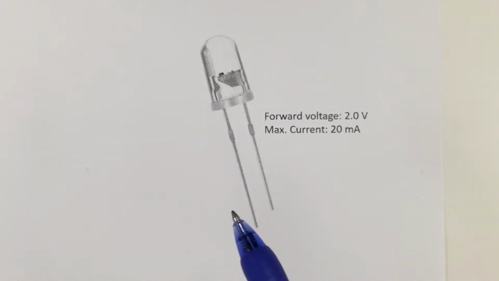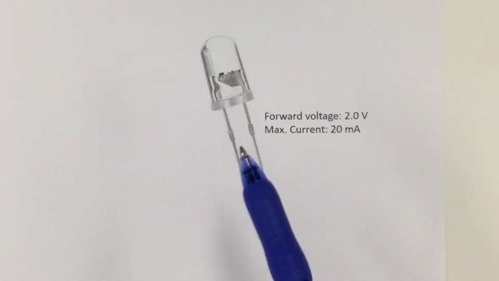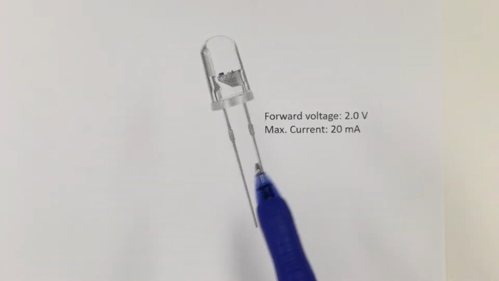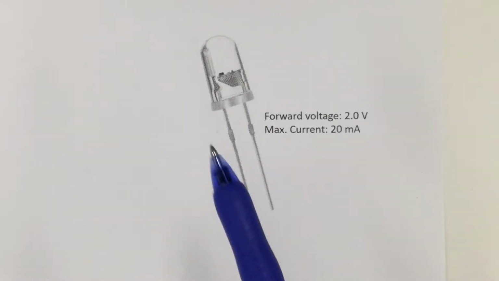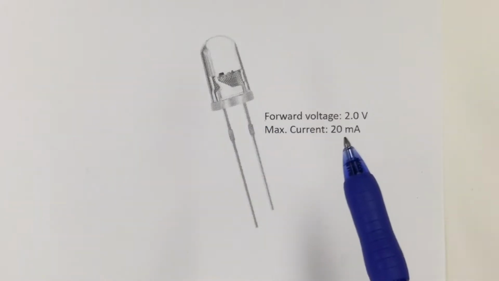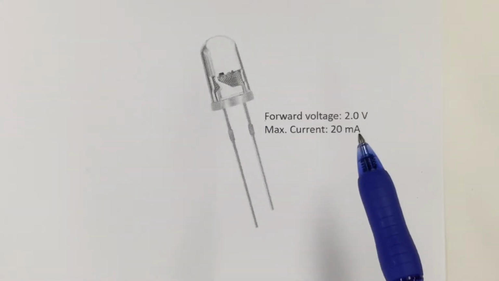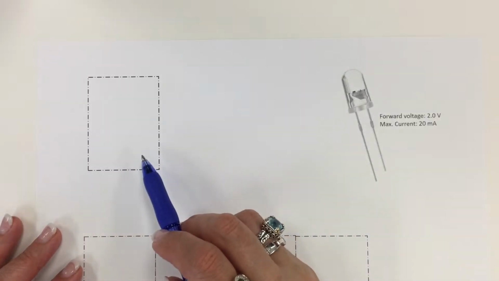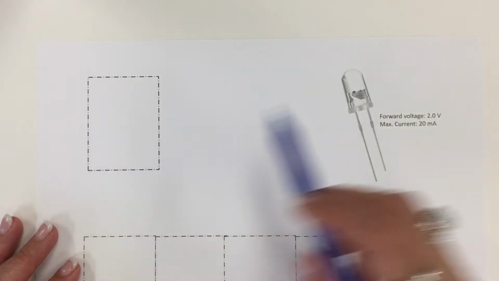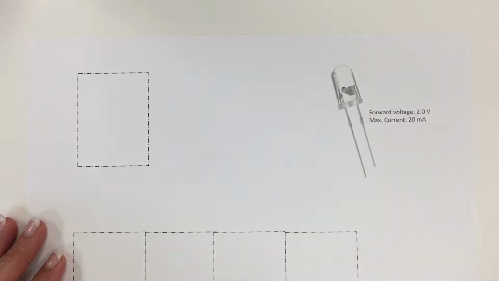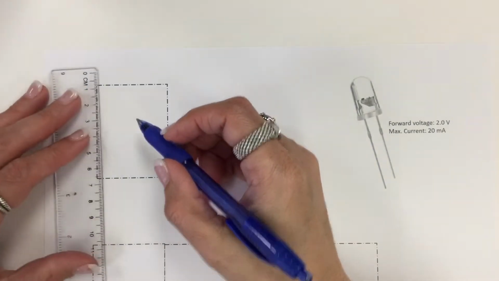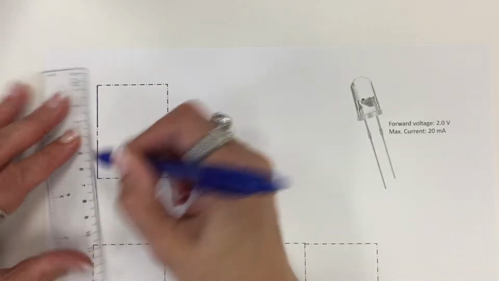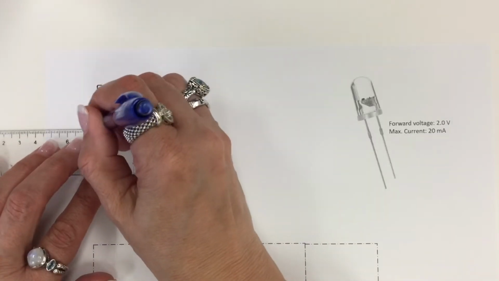To operate properly, the LED needs 2 volts applied on its terminals, and the current flowing through cannot exceed 20 milliamps. In this box, I'm going to set up a schematic circuit with these conditions. Number 1, we need to provide voltage. So here on this side, I'm going to provide voltage.